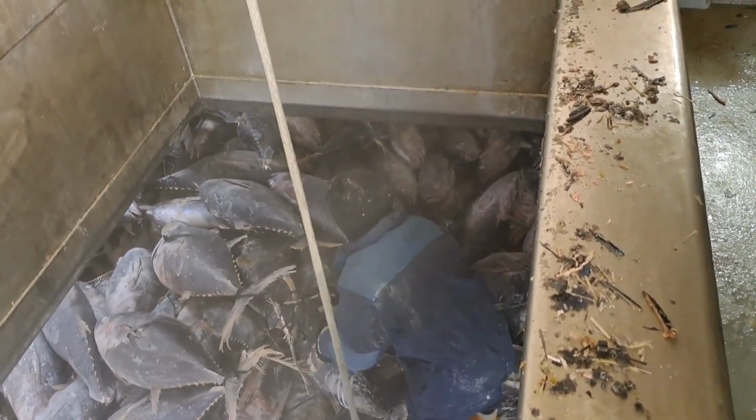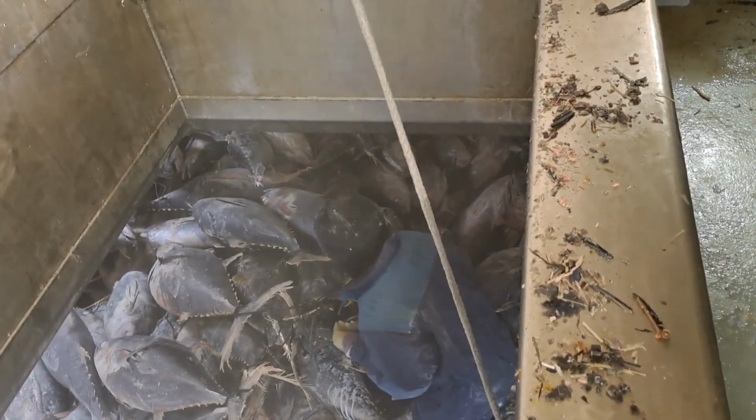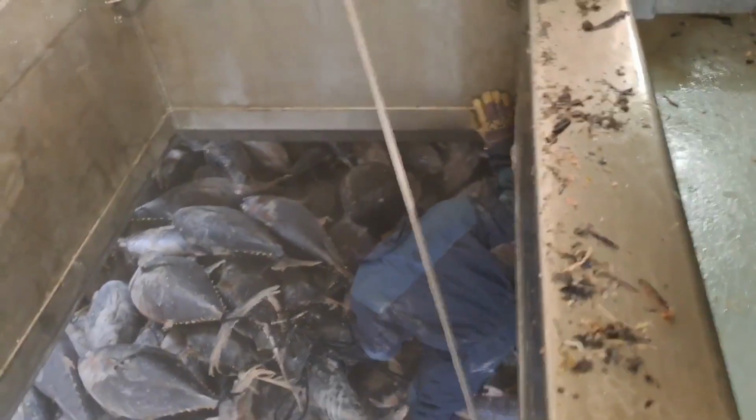These regulations help ensure that tuna is not overfished, while protecting marine ecosystems.